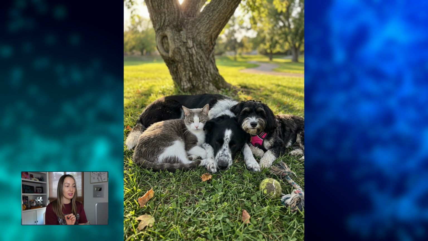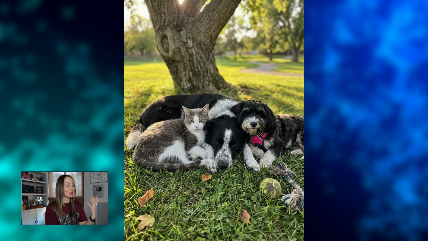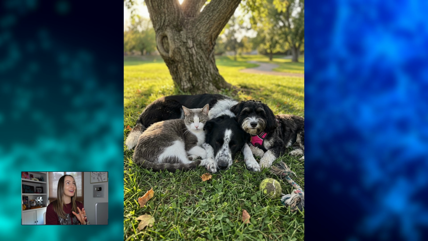Now in 27 seconds, here's what Nano Banana 2 generated for me. A bunch of happy pets sleeping together under a tree. The cutest. So you can see how much more advanced this is in terms of that character consistency and understanding those more complex, nuanced, detailed prompts.